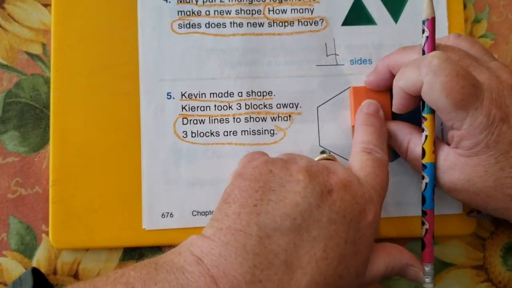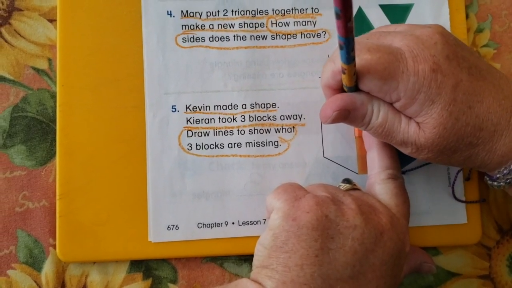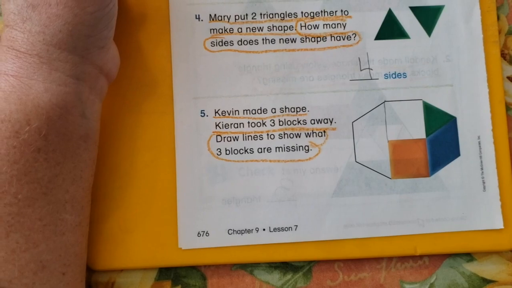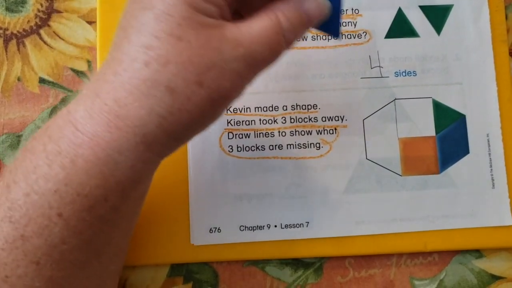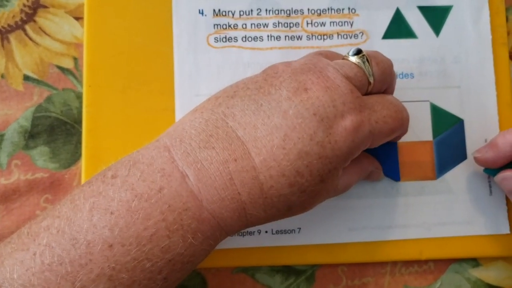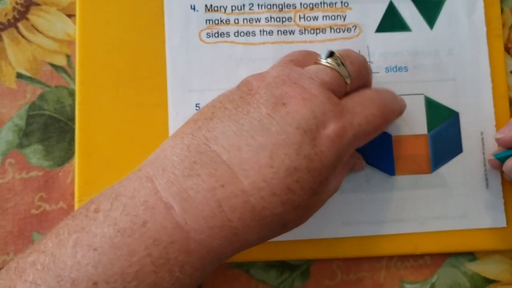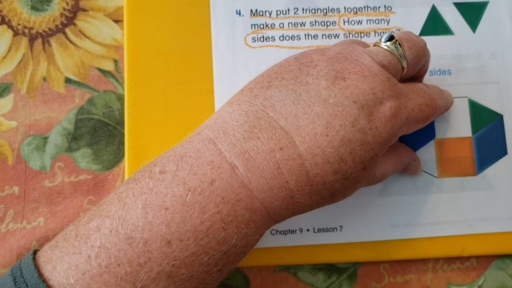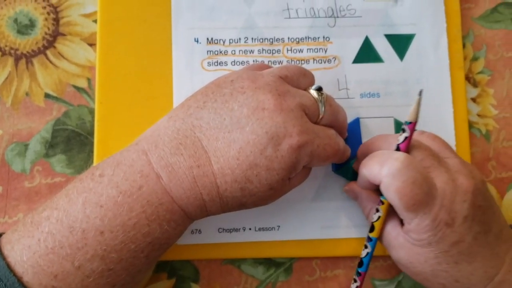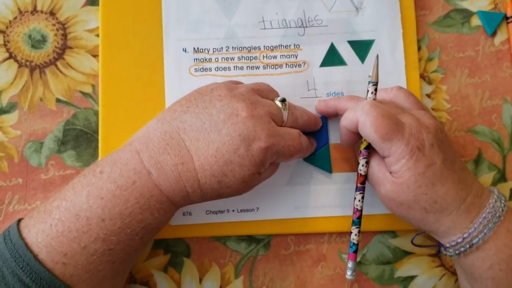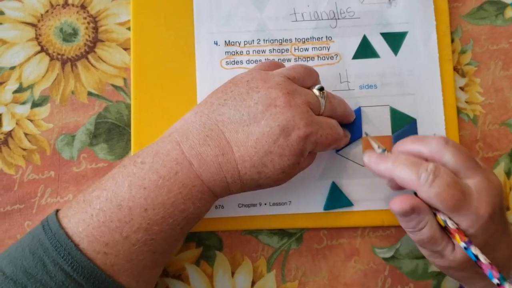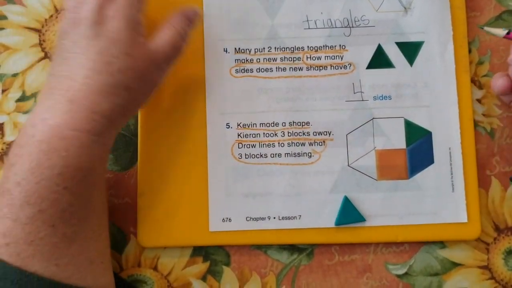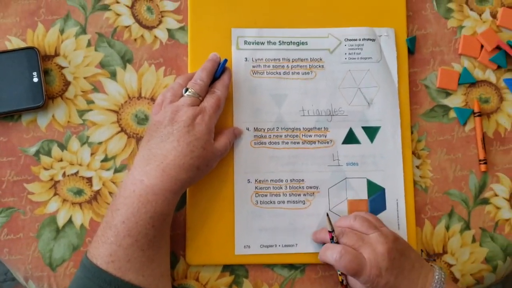So we've got the square, and then the rhombus, and the triangle. Maybe we should do it opposite like they've been doing. There we go. The rhombus and the triangle. There we go. There's our 3 shapes.